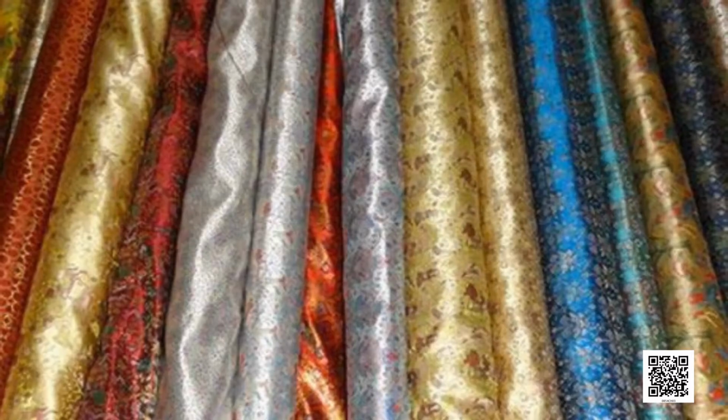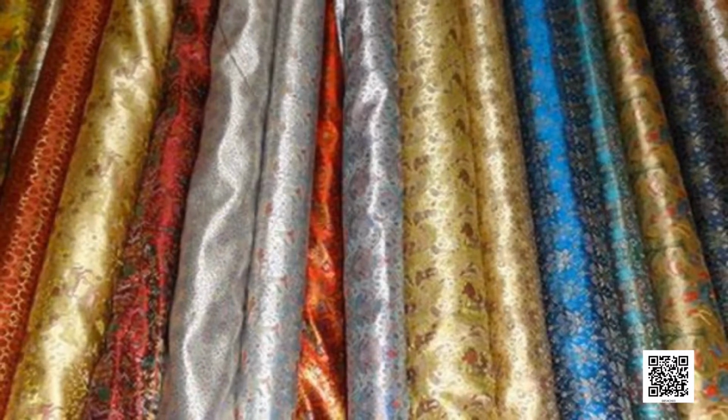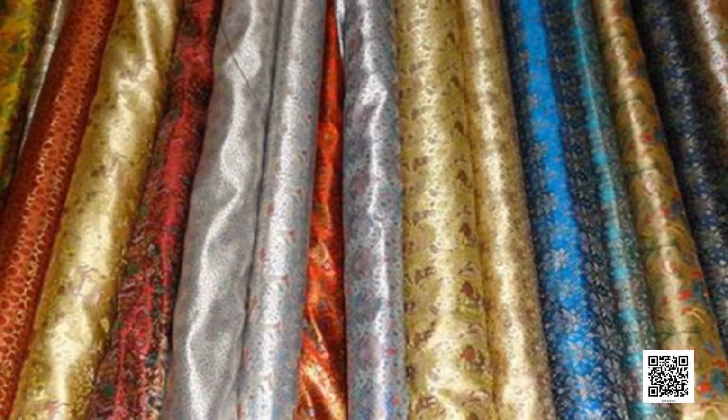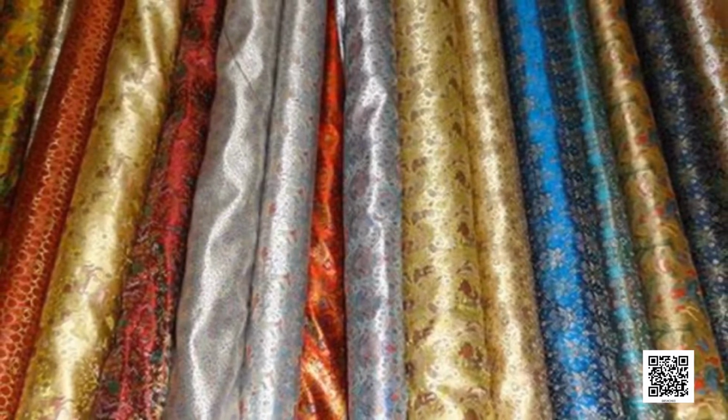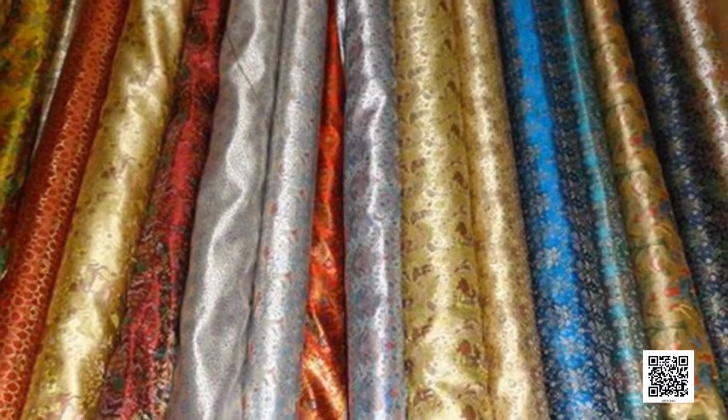Clothes made from silk fiber are very costly, but we all get fascinated by its beautiful texture.